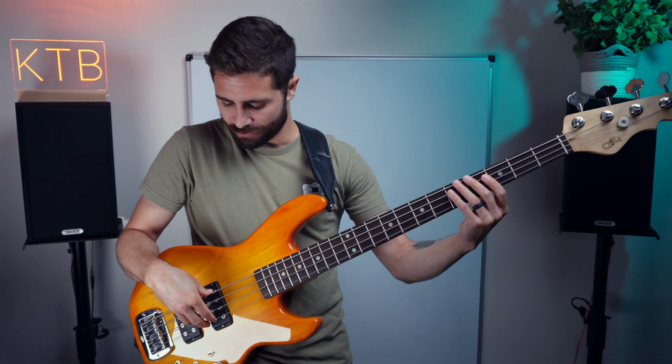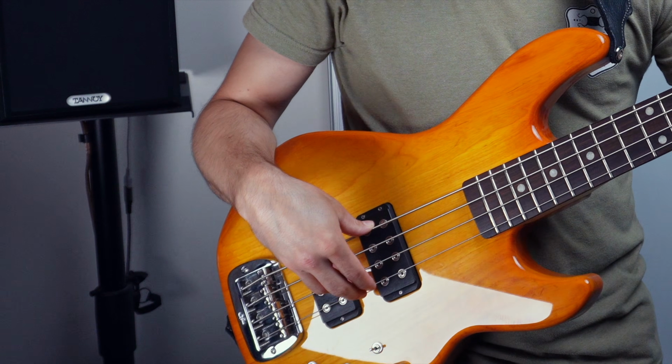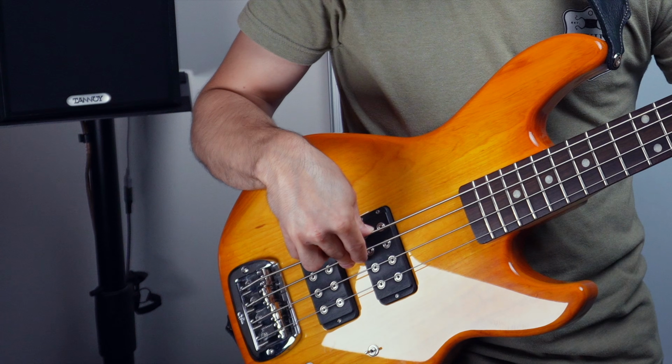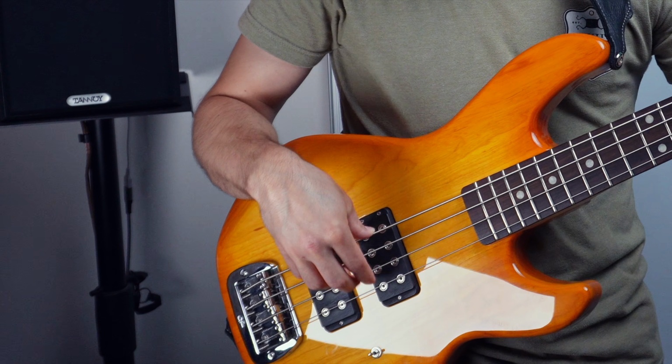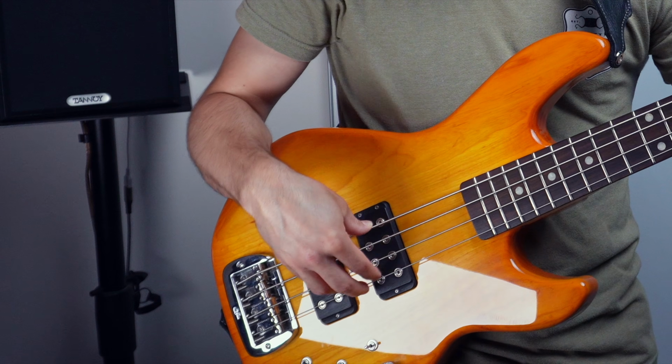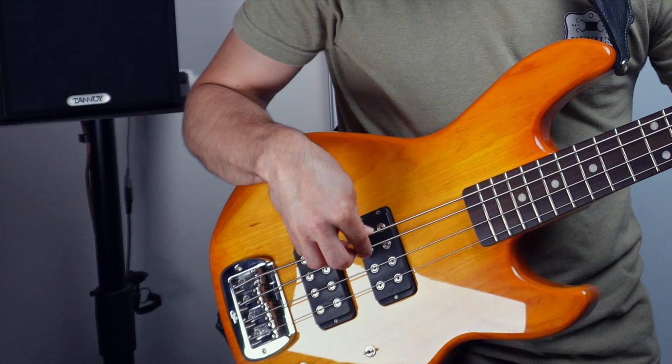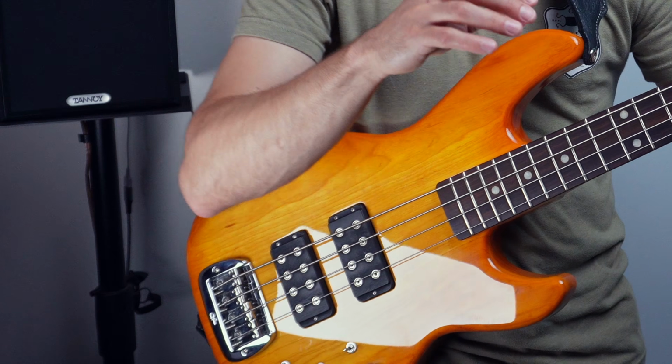note. Okay, so I'll zoom in on my right hand here. This is what it's going to look like. Here are the ghost notes. Okay, so 2 ghosts, and then a rake. You can do the rake with either of the fingers, whatever you feel is comfortable. I kind of did both there.